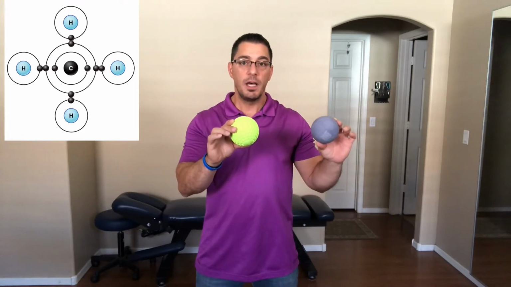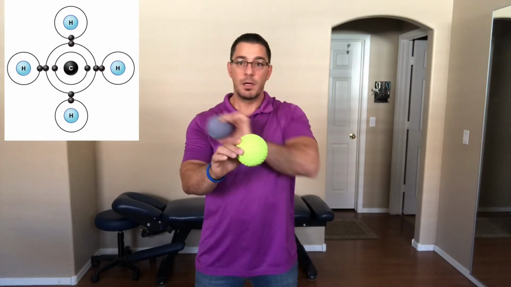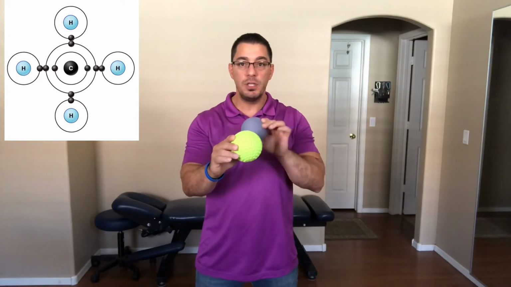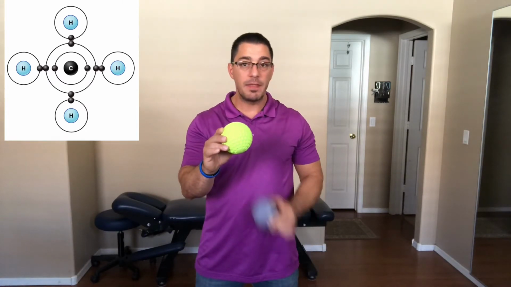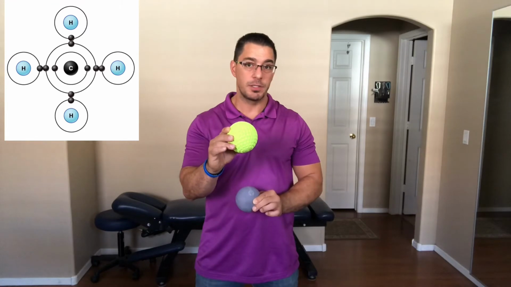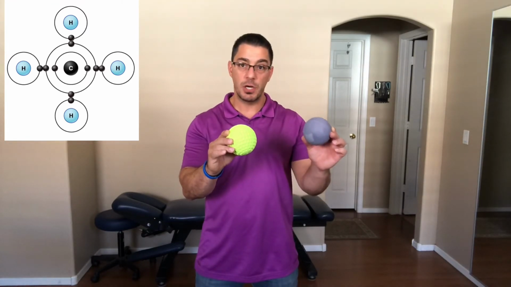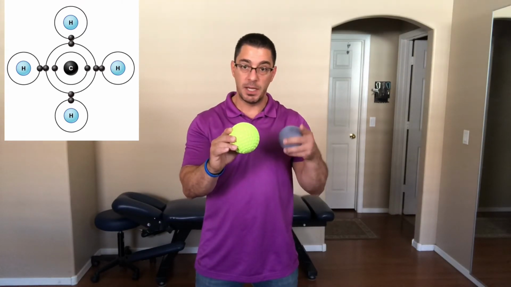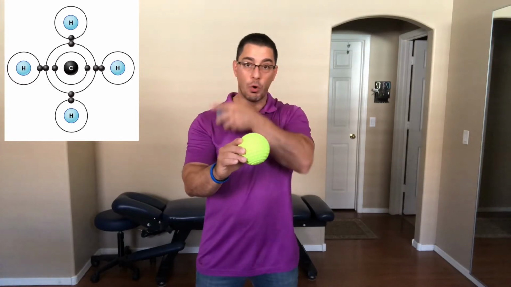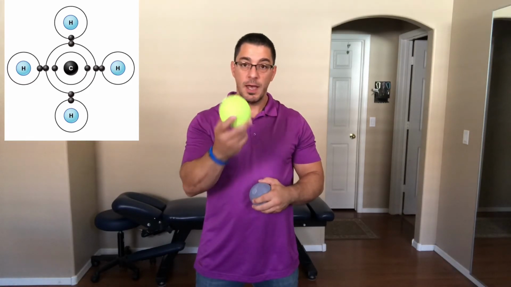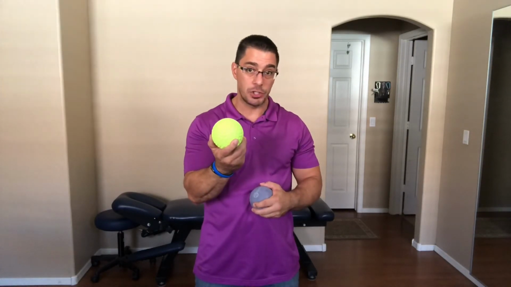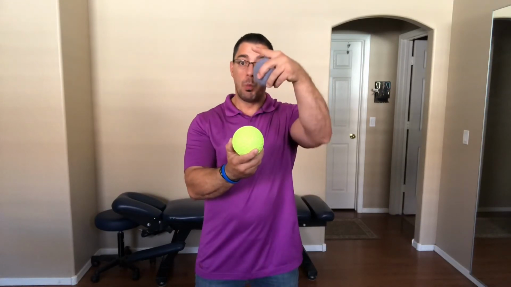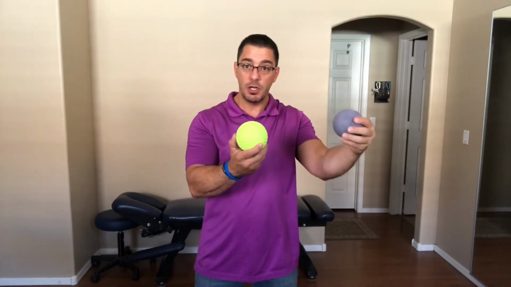We've got 4 hydrogens bound to the carbon, and they're each sharing electrons. Each one of the hydrogens is sharing its electron. And carbon has 4 in its outer shell, and it's sharing 1 of the 4 with each of the 4 hydrogens, if that's making sense.